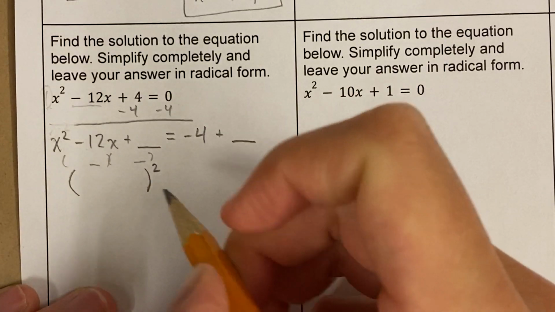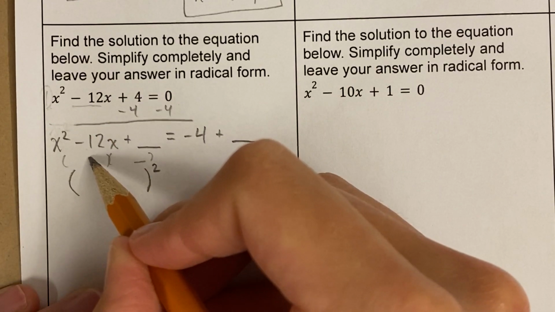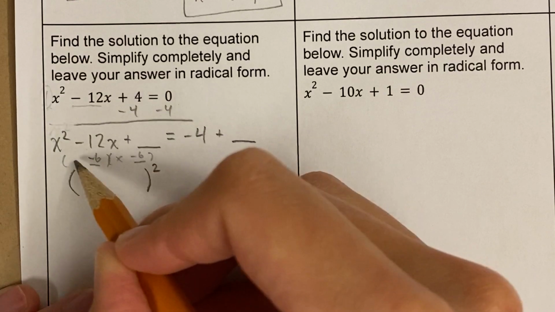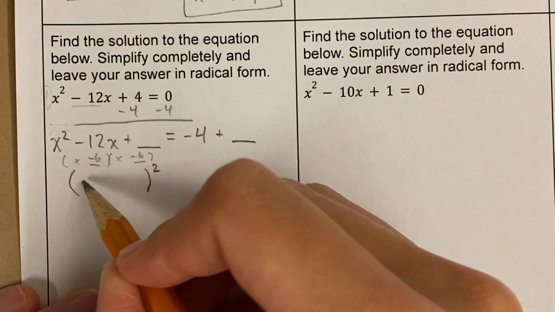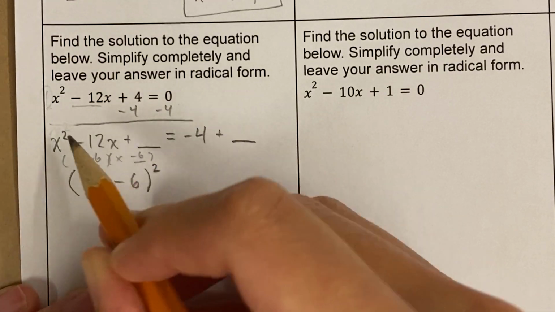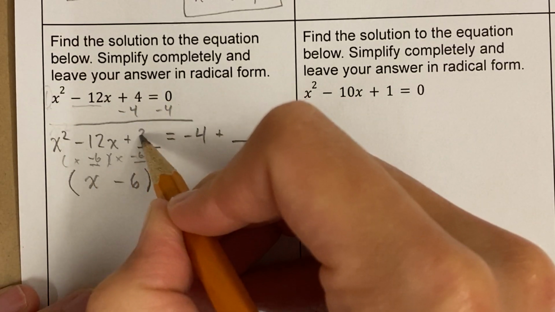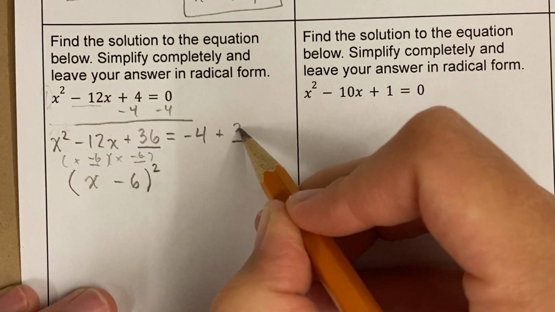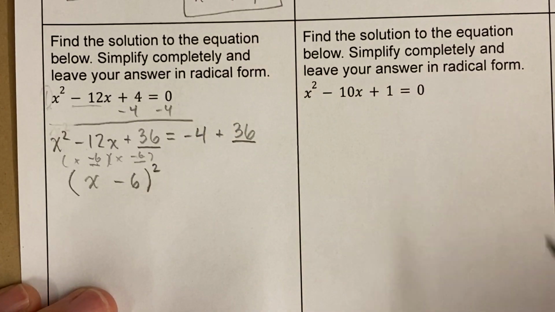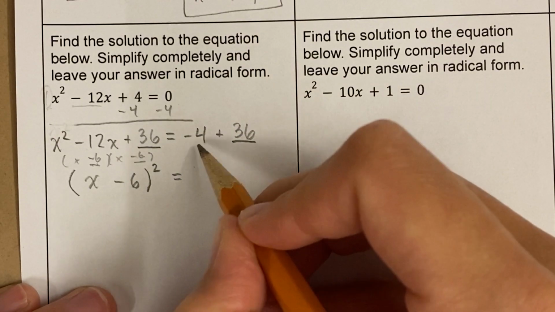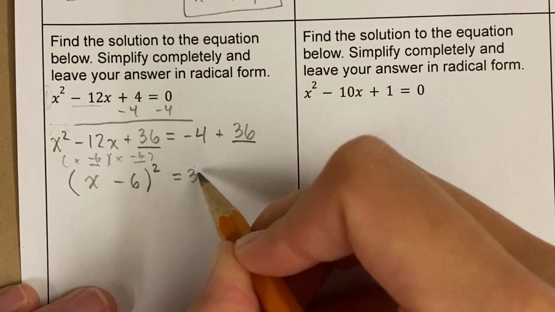So what numbers add to negative 12 and they're the same? Well, I could just do negative 12 divided by 2, that's negative 6. So this is x minus 6 and x minus 6, like that. That's x minus 6 squared. And remember, this number is these two multiplied. So that's negative 6 times negative 6, that's positive 36. This one's positive 36. Okay, so that becomes 36 minus 4, that's 32.